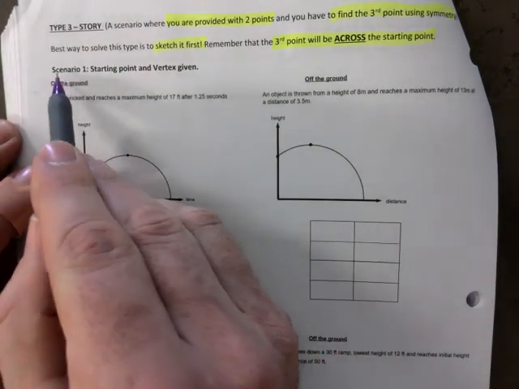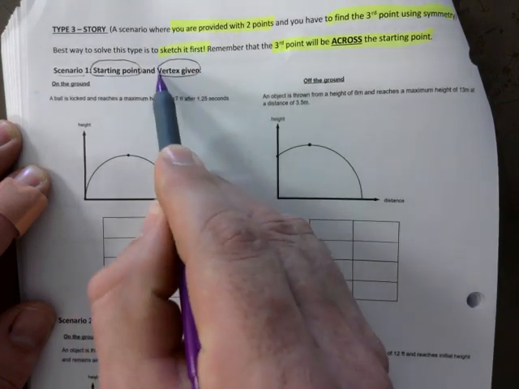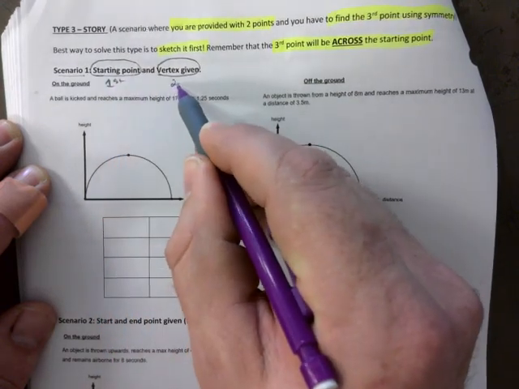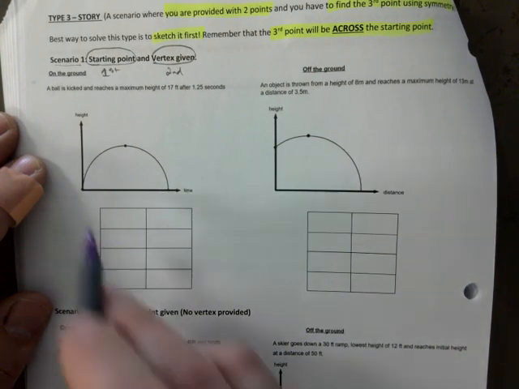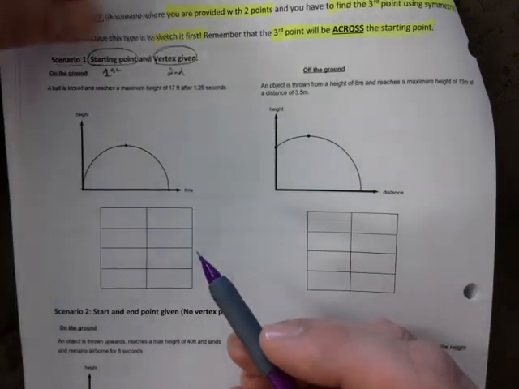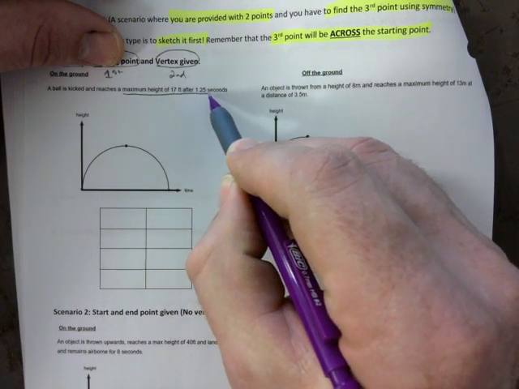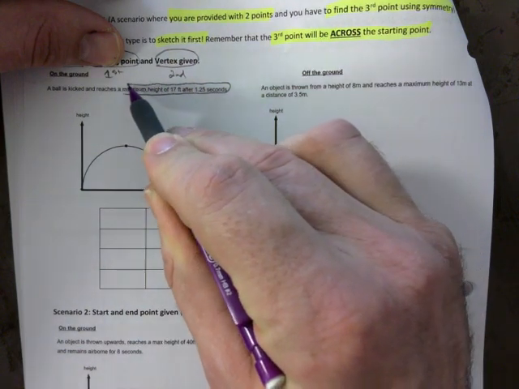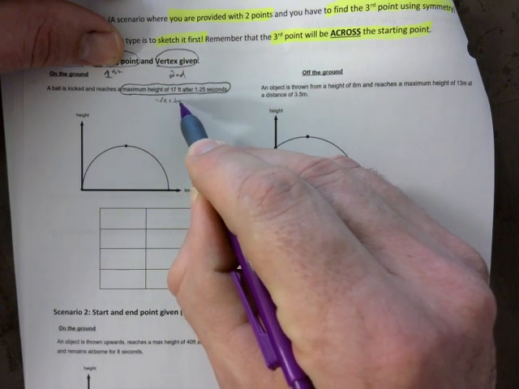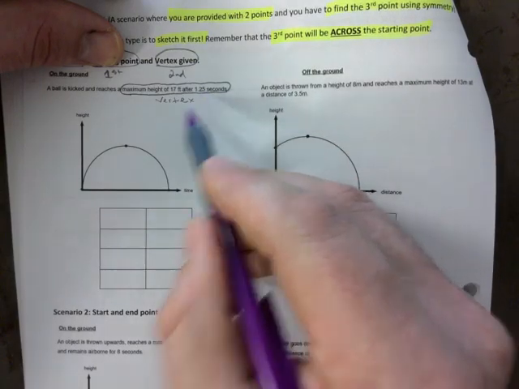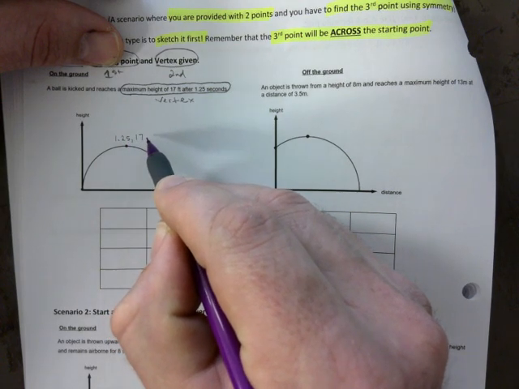So let's say scenario 1, you have a starting point that's first and the vertex. So this is the first point, second, and basically you have to find the third one here. So imagine we already sketched this. We read a ball is kicked and reaches a maximum height of 17 feet after 1.25 seconds. What is that right there? What would we call this point? The maximum height, that's the vertex. That's right. You should recognize that. And let's label it on our sketch here. 1.25 seconds go by to reach that 17-foot height.